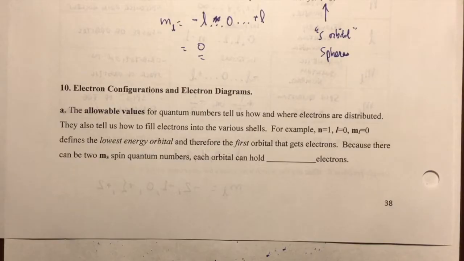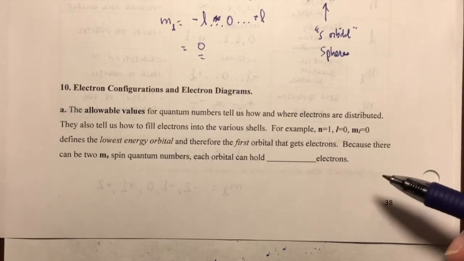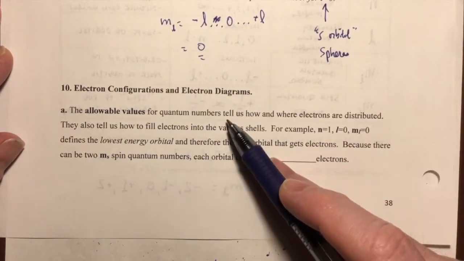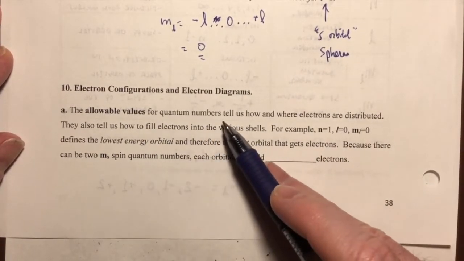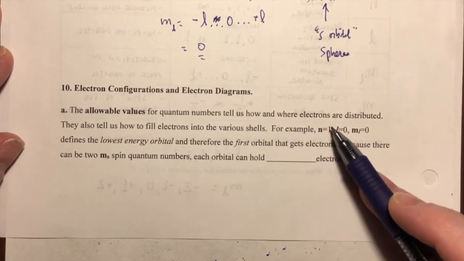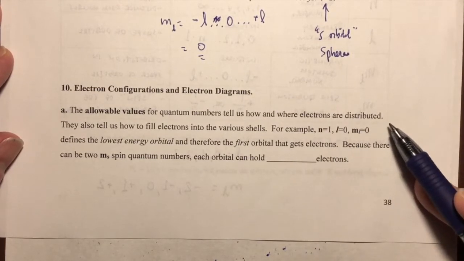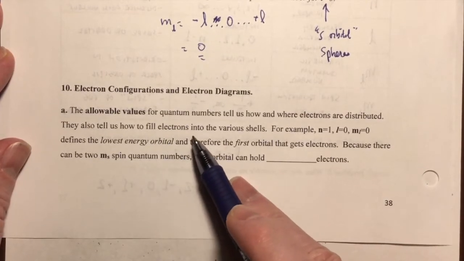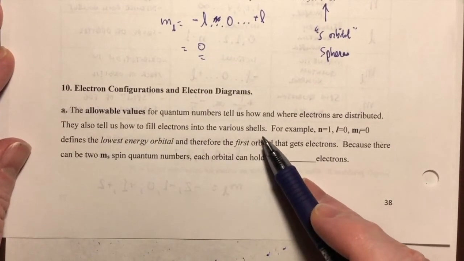In my last video, I introduced you to the four quantum numbers that define a unique electron: n, l, m sub l, and m sub s. And I also covered the rules for the allowable values for the quantum numbers. And it is those allowable values for the quantum numbers that tell us how and where the electrons are distributed in an atom.